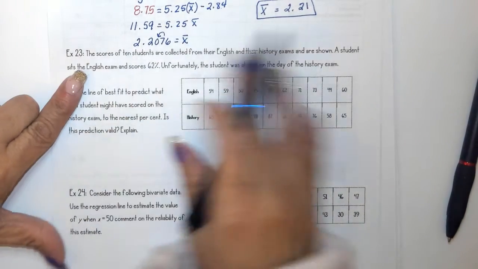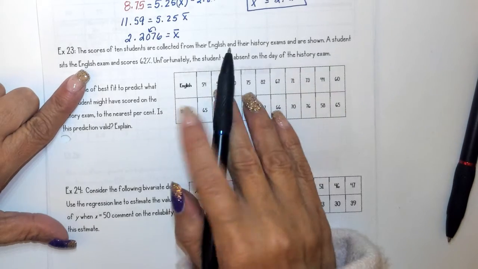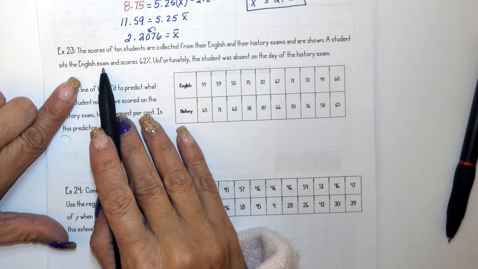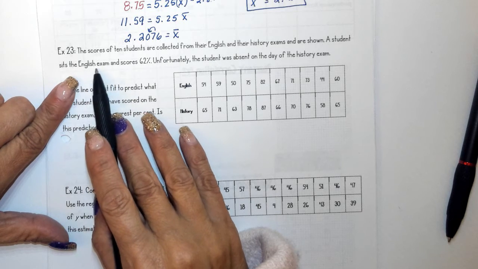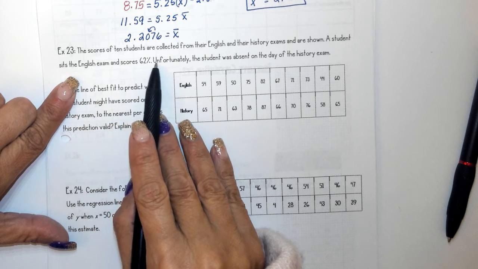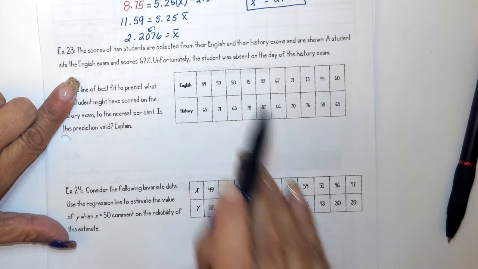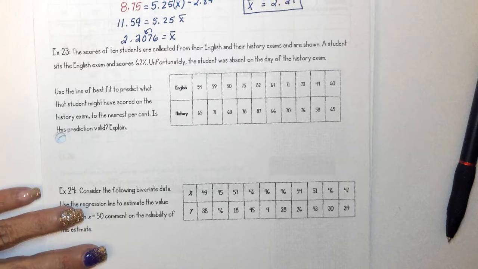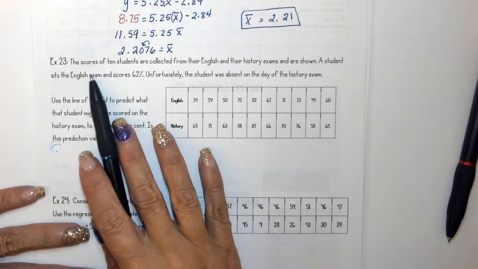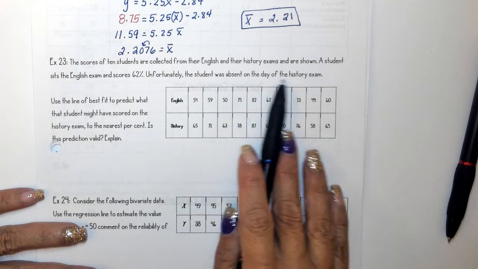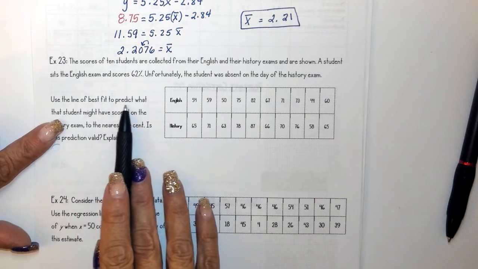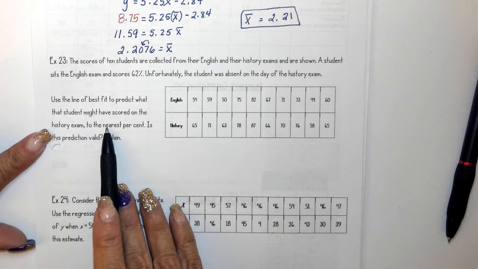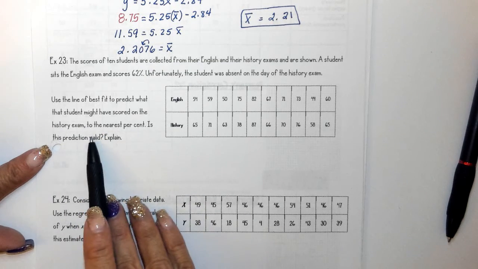Okay, 23. The scores of 10 students are collected from their English and their history exams are shown. A student sits the English exam and scores 62%. Unfortunately, the student was absent on the day of the history exam. Use the line of best fit to predict what the student might have scored on the history exam to the nearest percent. Is this prediction valid?